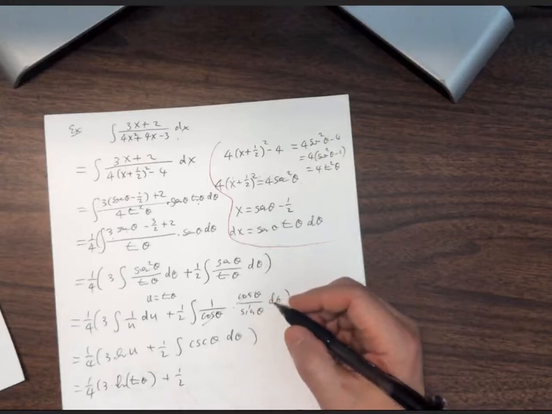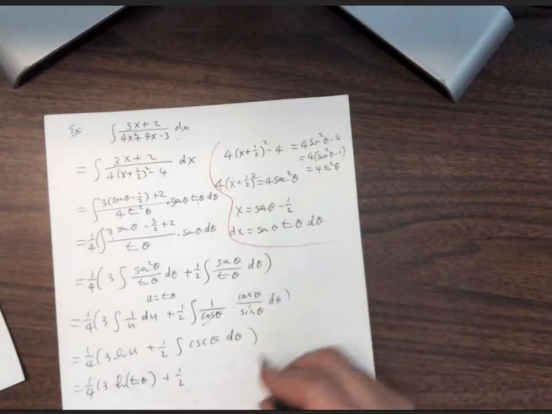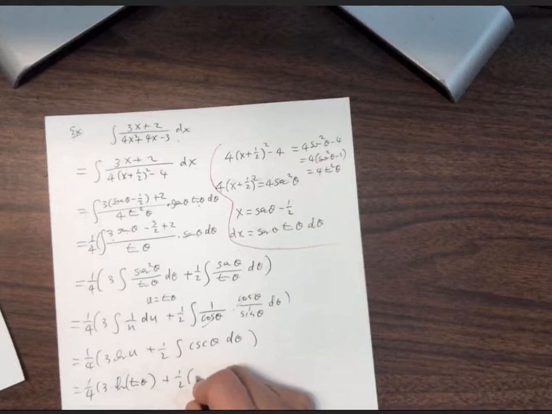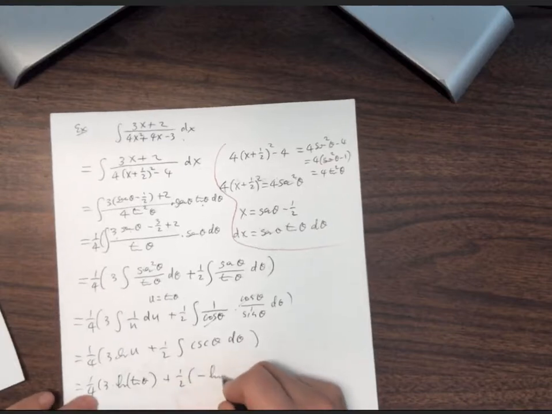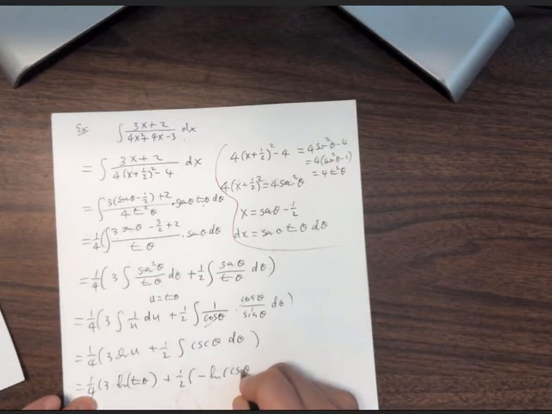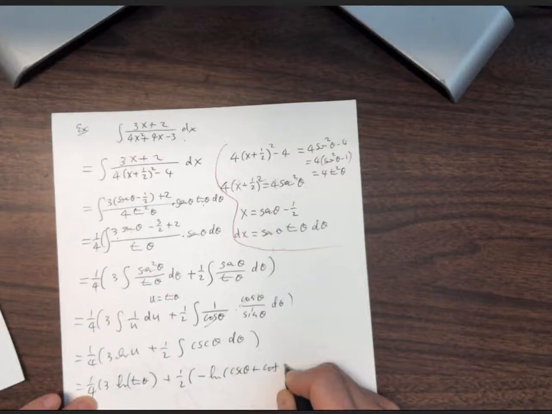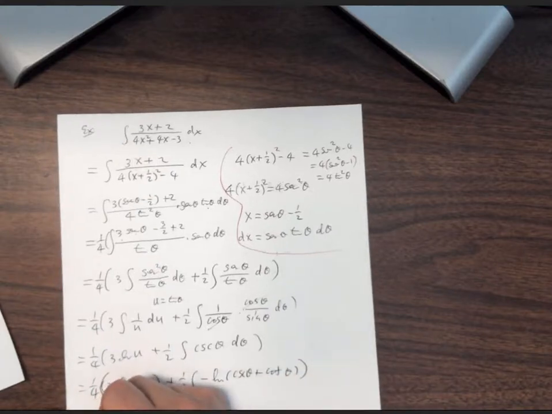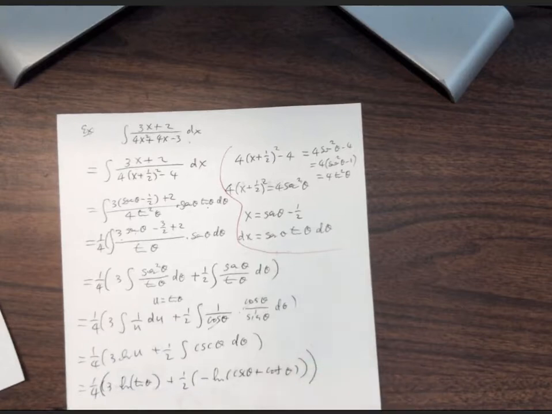According to the table of integrals, the integral of cosecant is negative log of cosecant theta plus cotangent theta, all multiplied by 1/4 outside.